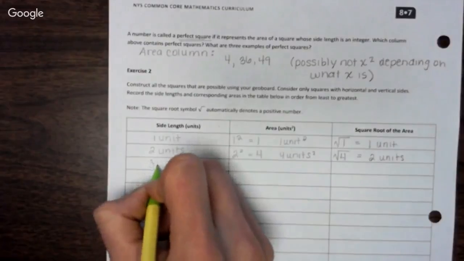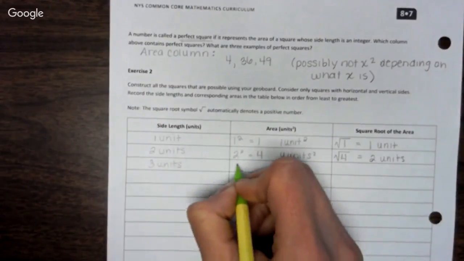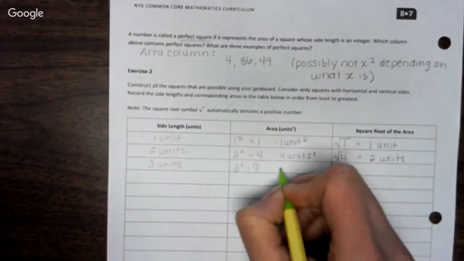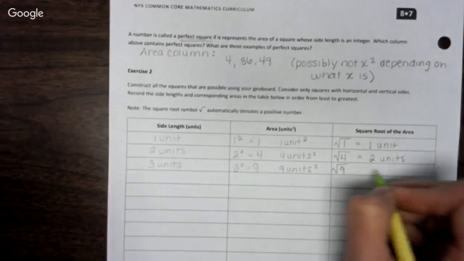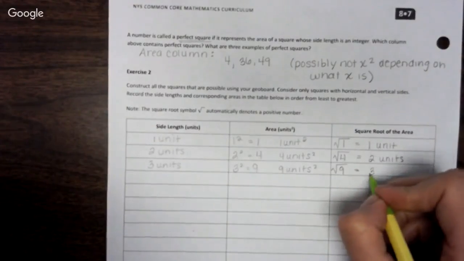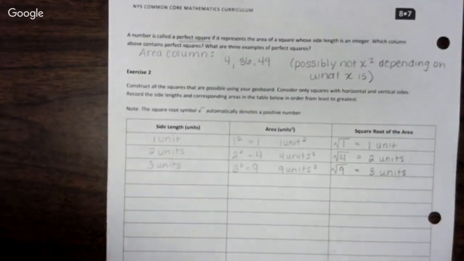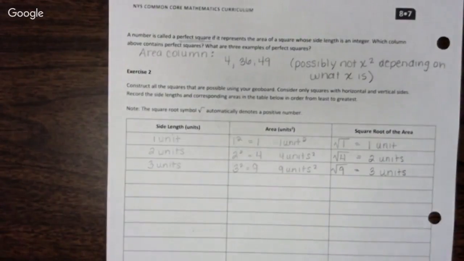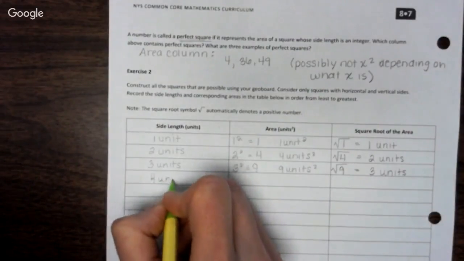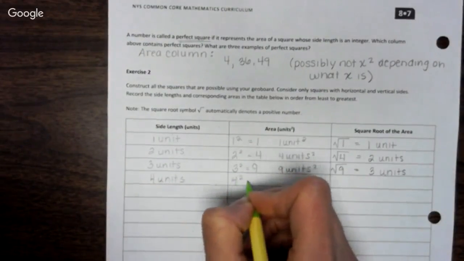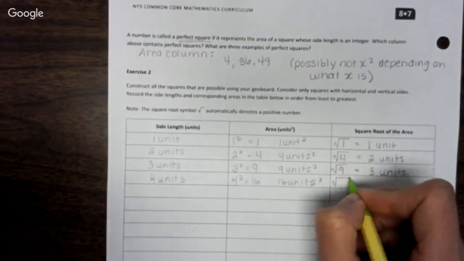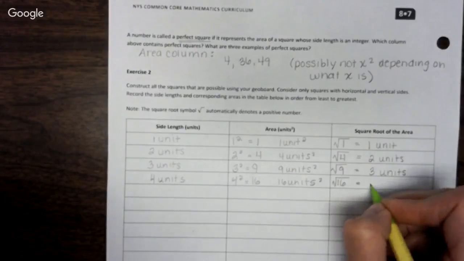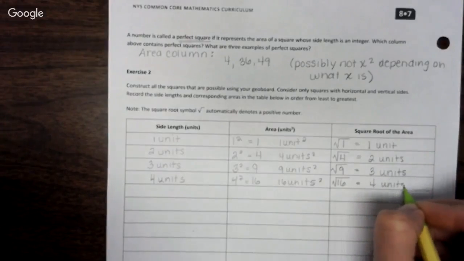All right, so let's do 3 units. So 3 squared is the area, which would be 9. So 9 units squared. So take the square root of that, which is the square root of 9. Now, what number times itself gives you 9? That would be 3. All right, next one is 4 units. So 4 squared is the area, which is 16 units squared. Now take the square root of that area, 16. So what number times itself gives you 16? And that would be 4.